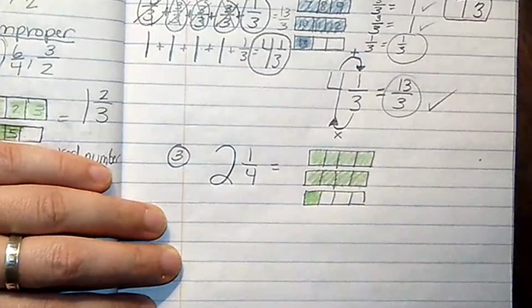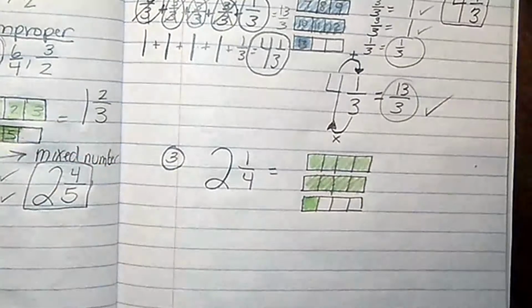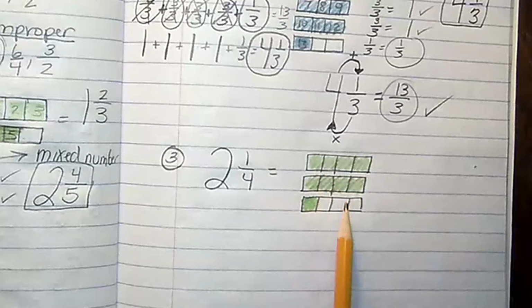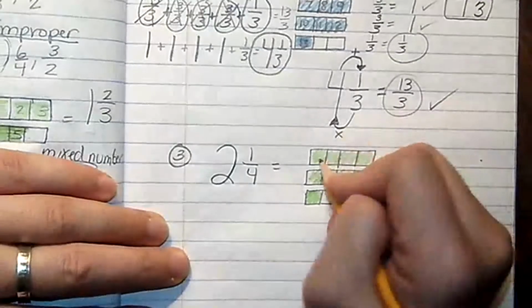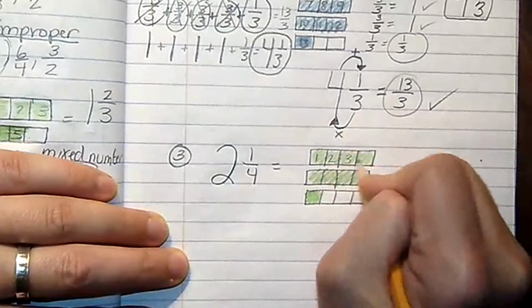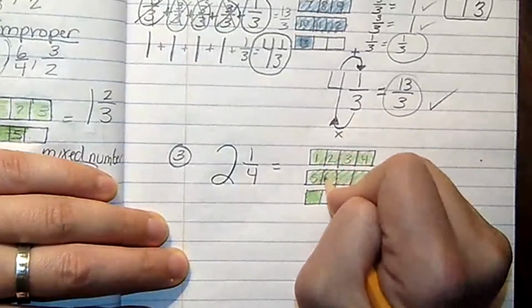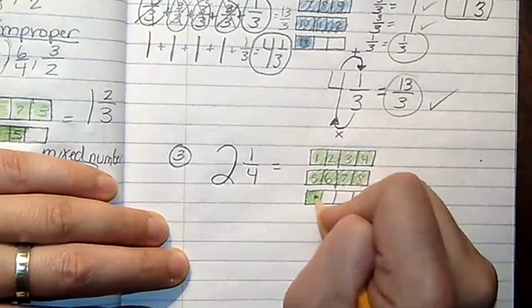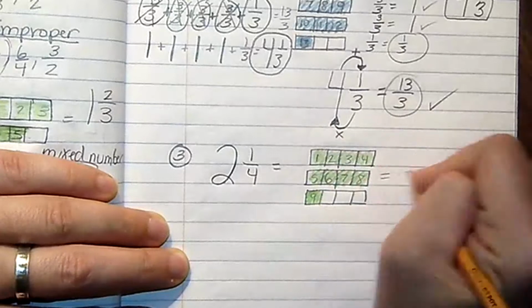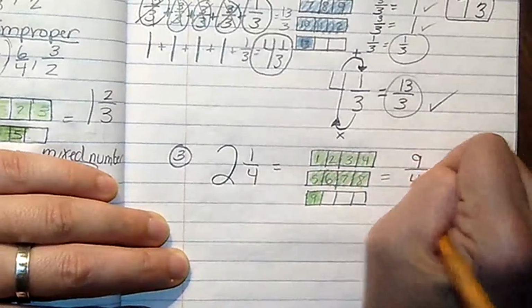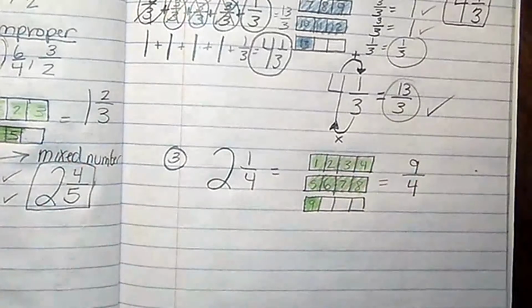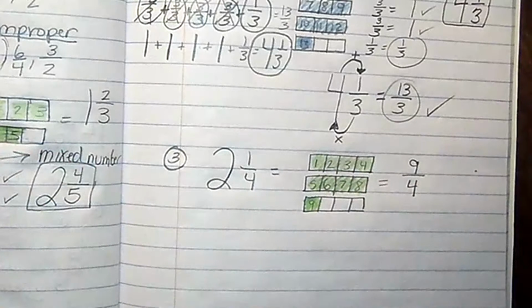Give me a thumbs up if you agree that is 2 1/4. 1, 2, and 1/4. I'm just going to count my pieces. 1, 2, 3, 4, 5, 6, 7, 8, 9. Well, I think this equals 9/4. Well, that's good. We think it equals 9/4, right? But we want to double check.